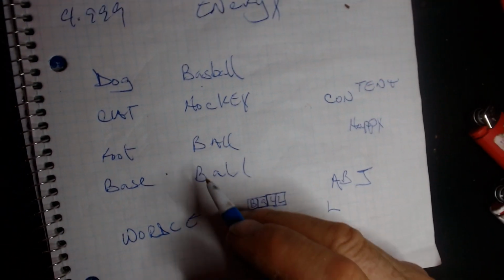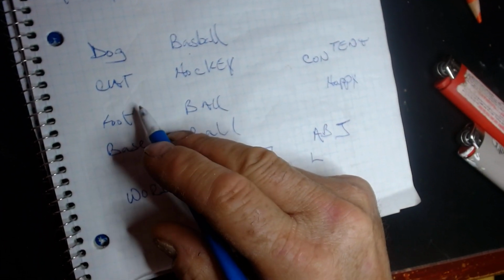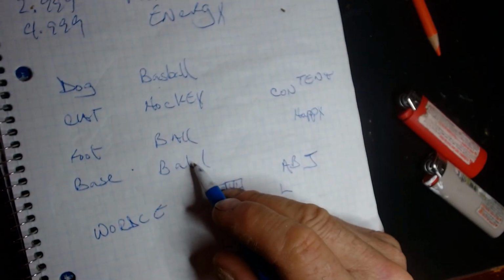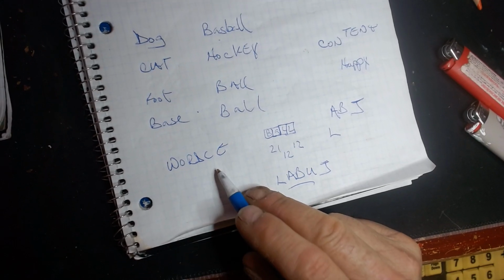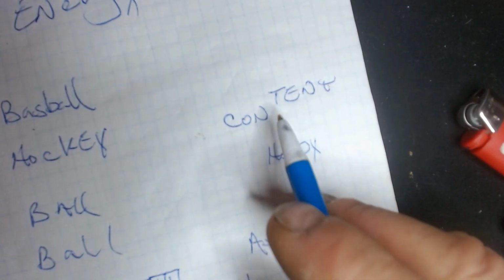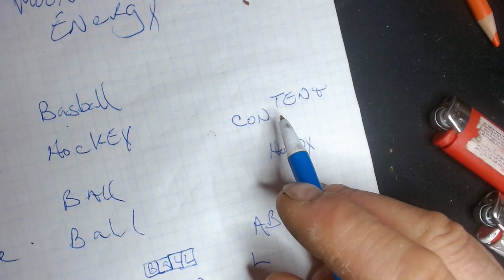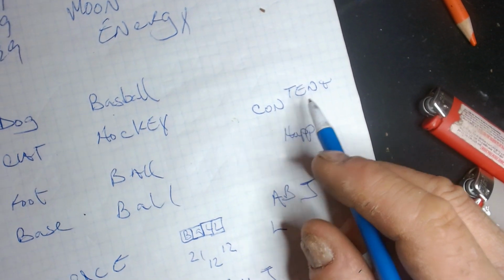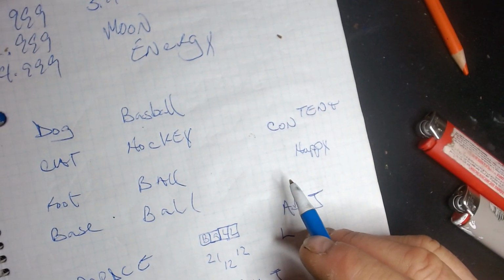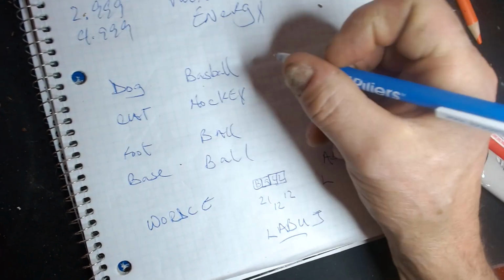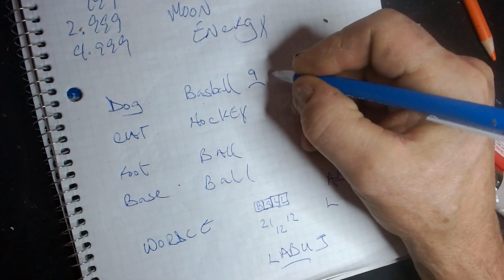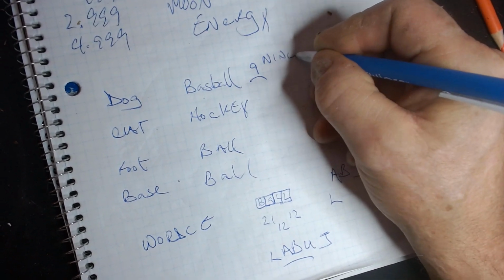Okay. And dog, cat, football, baseball, hockey, wordle, content. To be content with something. Tent, con. What are these? These are just words, right? But in baseball, there's an equation and it's 9.